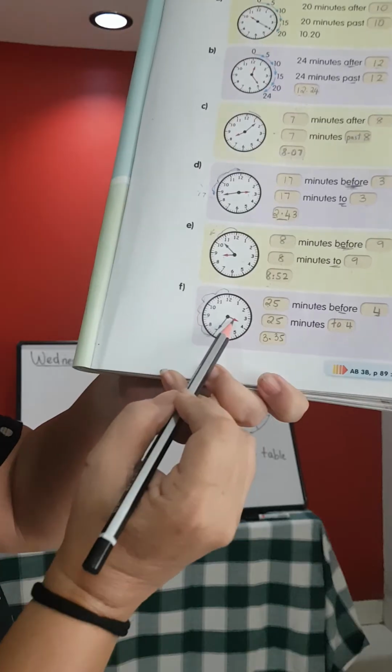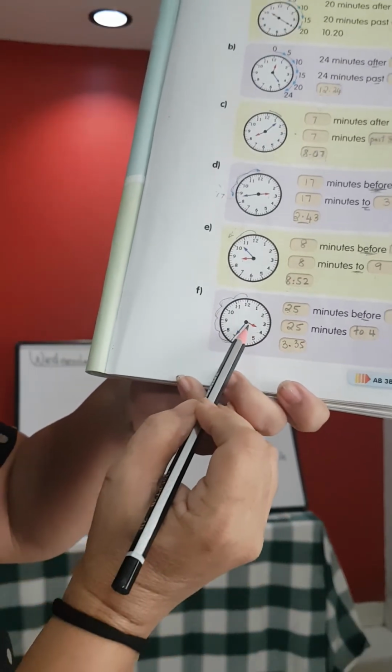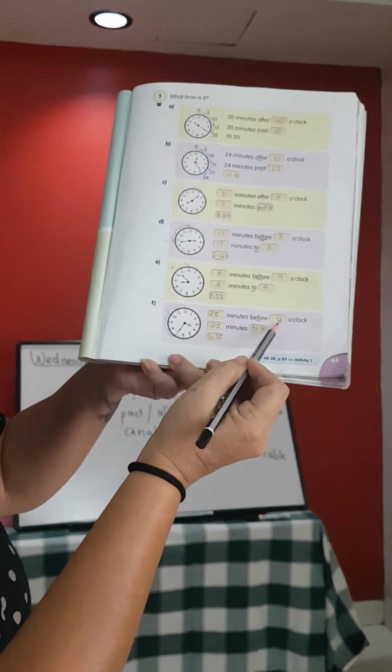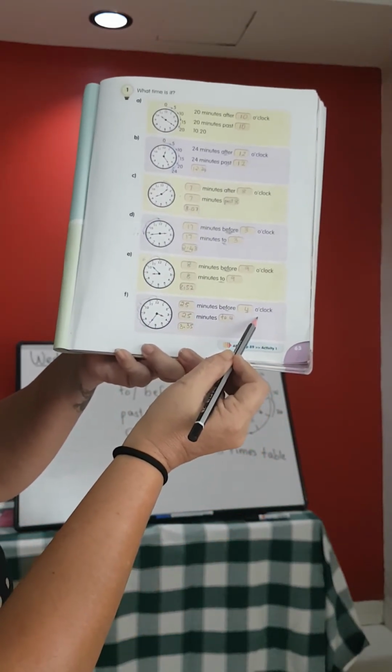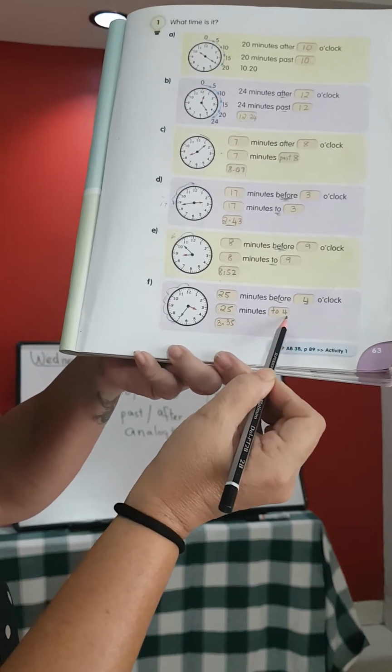Is it already 4 o'clock? No. Look at the red hand. It's not yet reached 4. Alright. So before 4 o'clock. Alright. So 25 minutes to 4.